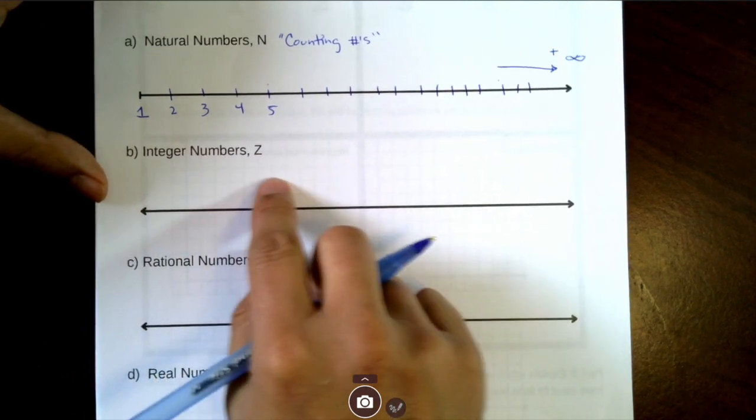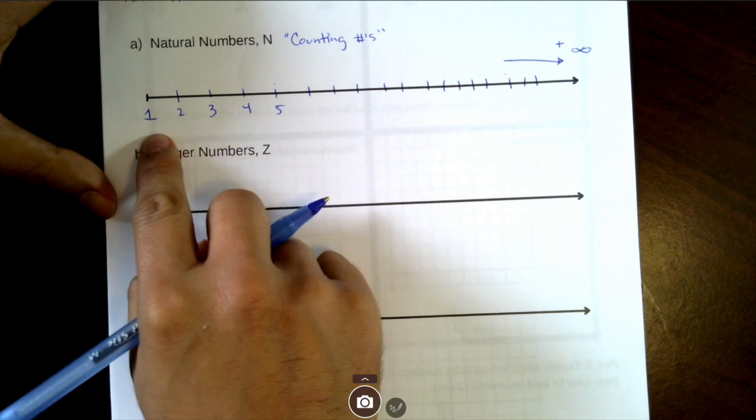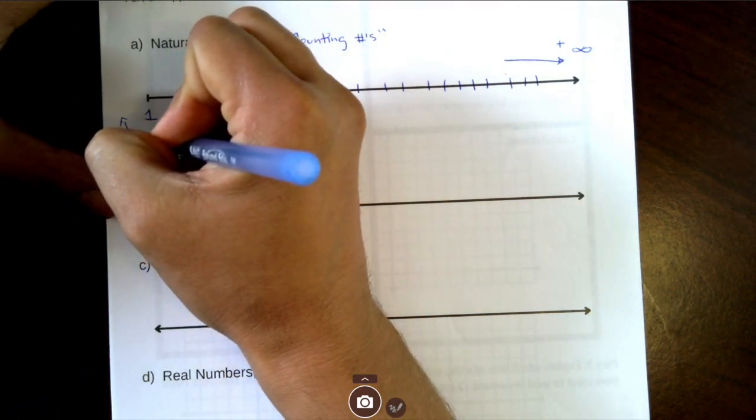But I want you guys to also understand that there are different levels of infinity. Some infinities are bigger than others, and I'm going to show you in this packet what I'm talking about. So let's take a look at the next number line. The next one is the integers. The natural numbers didn't have a 0. Okay, so where's the 0?